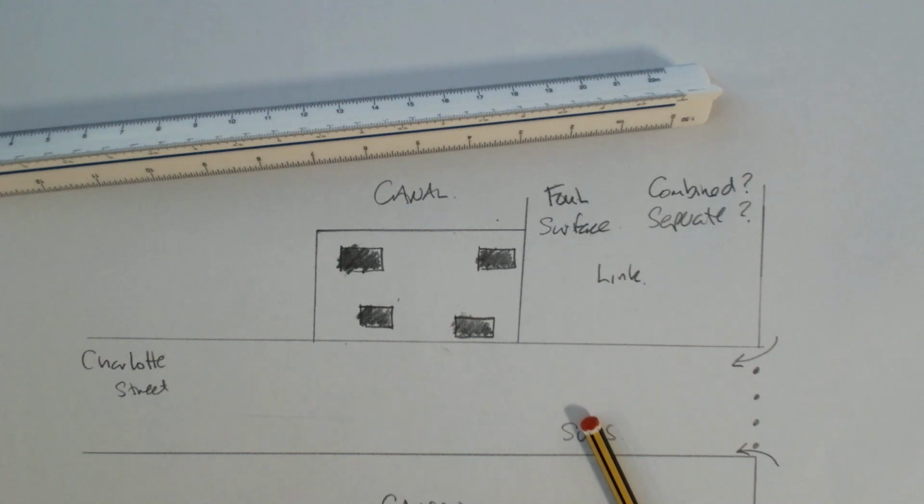Okay, so we need to clean it up first. All right, the surface runoff, the surface water drainage system, goes directly into the river or the sea, depending on where we're at, or canal even maybe. Okay, sounds great in principle.